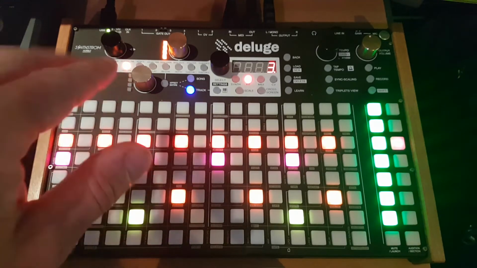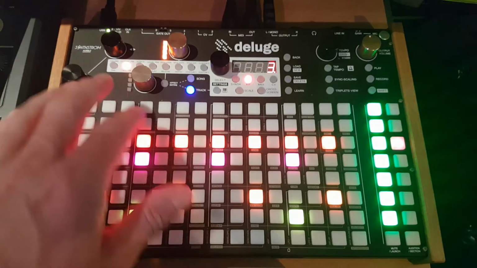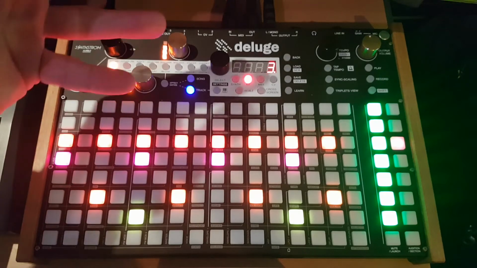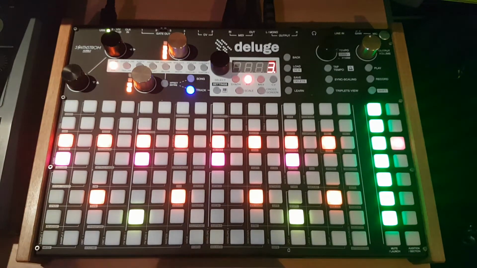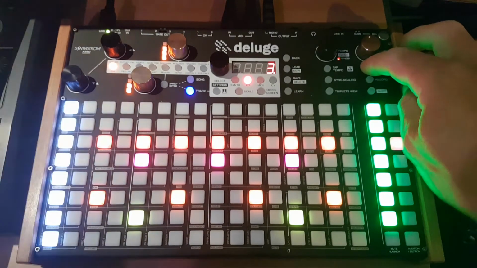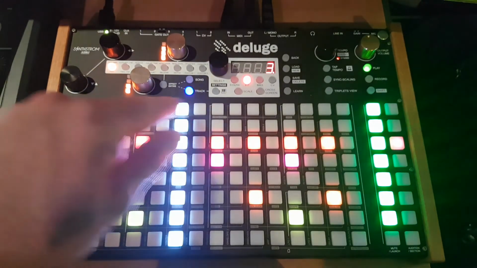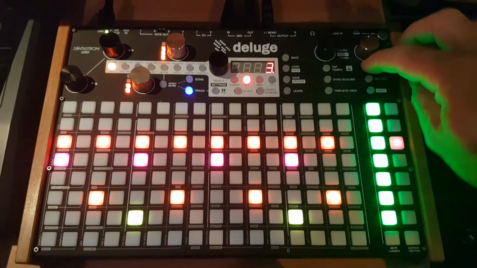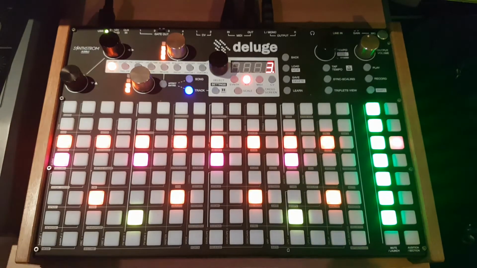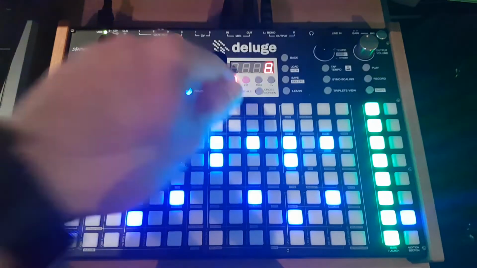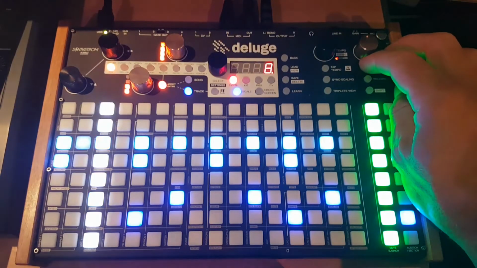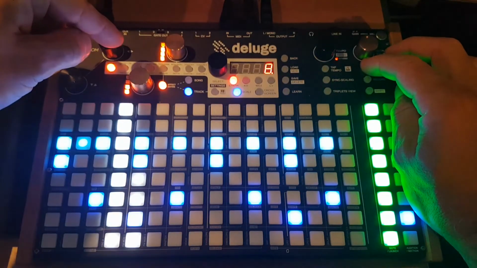When we're on a synth setting, if we use these parameter buttons, which I'm going to go into in a lot more detail in the next video, but let's turn that off. Let's say this is a synth, and I want to turn it down.